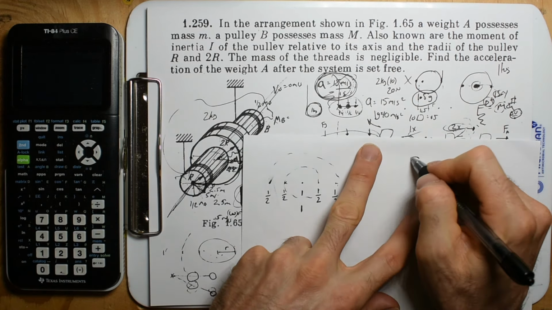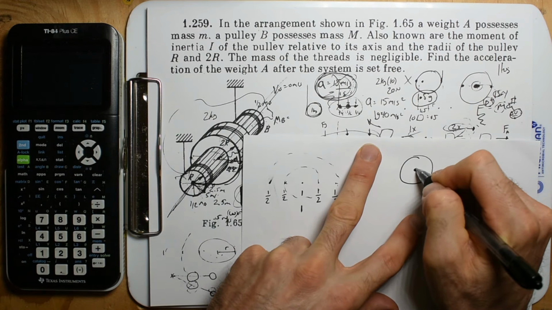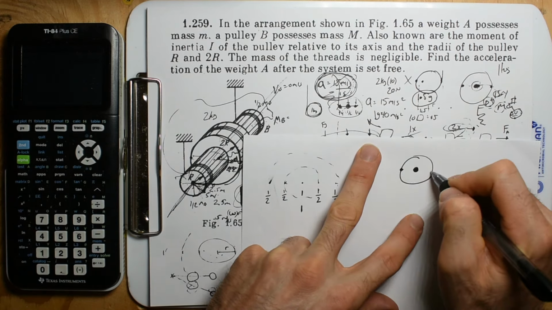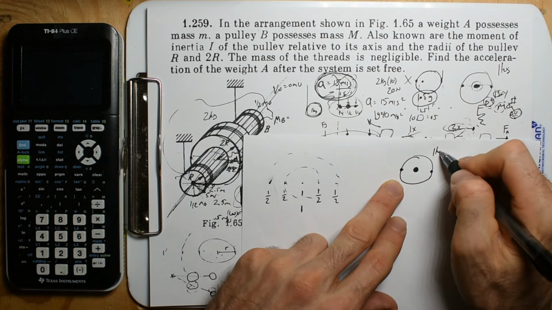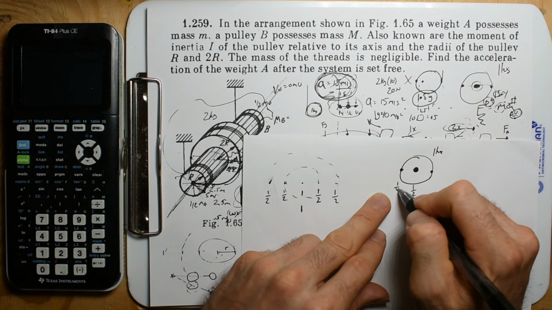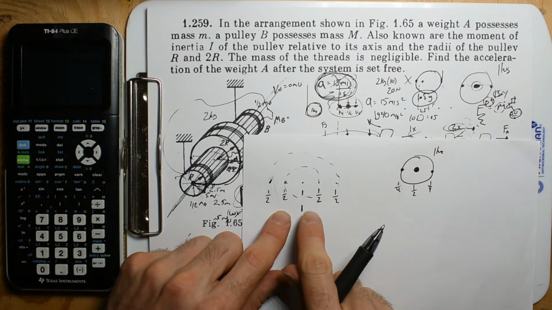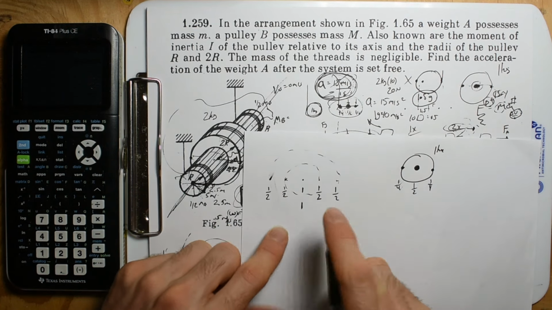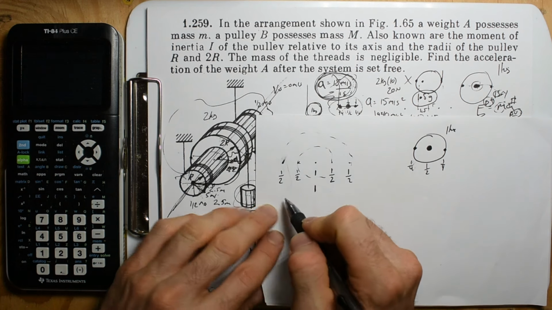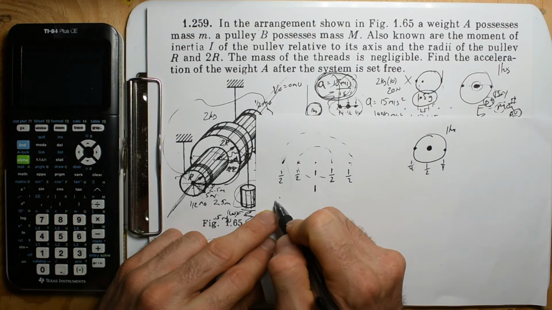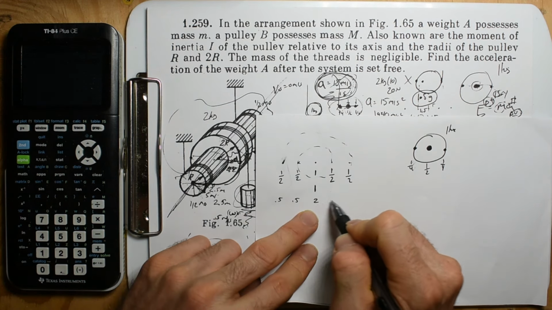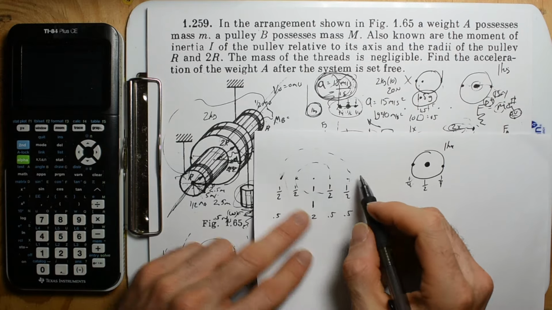And again, what we're doing is we're taking a disc and just saying its mass is going to be 2 right there. If it's a mass of 1 kilogram, we're going to have a half and a quarter and a quarter. If it's a 2 kilogram disc, we're going to have 1 and then halves. So these add up to 0.5, 0.5, 2, 0.5, and 0.5.